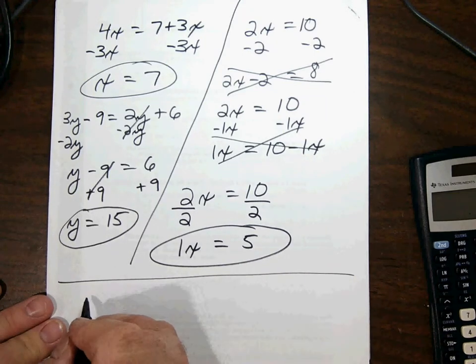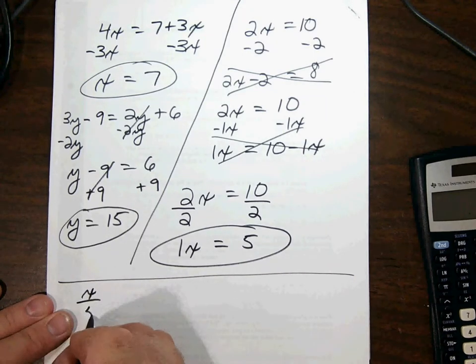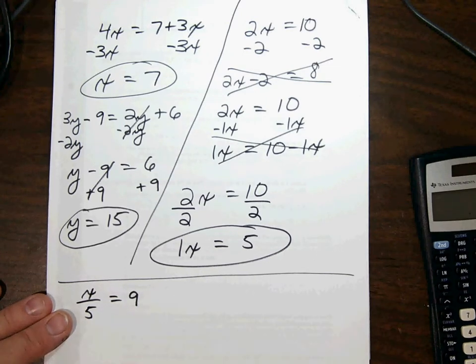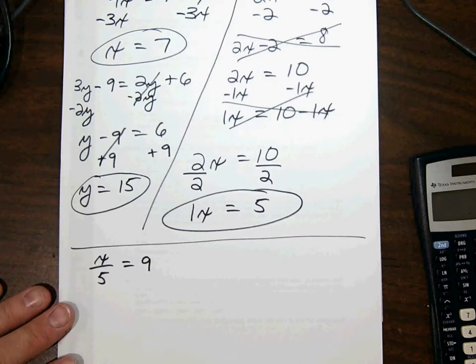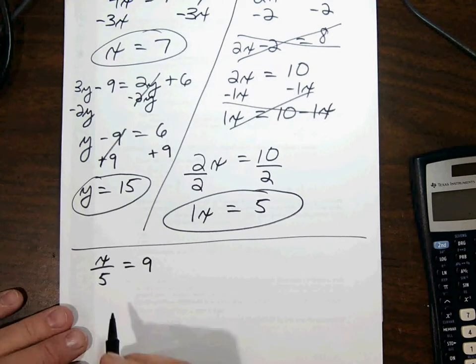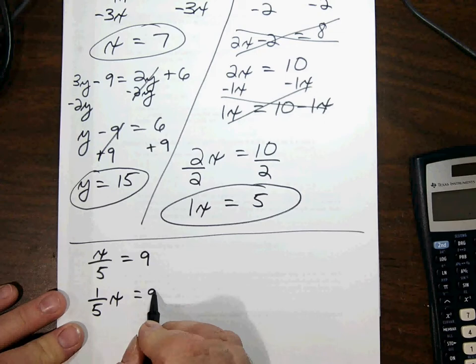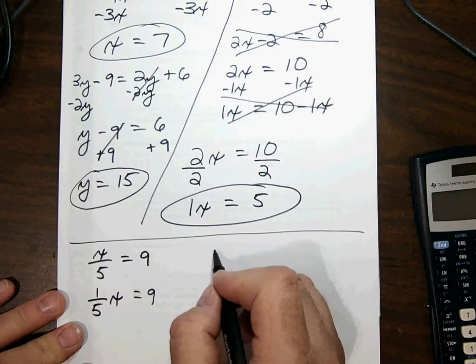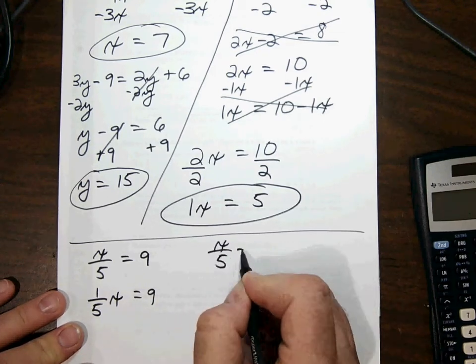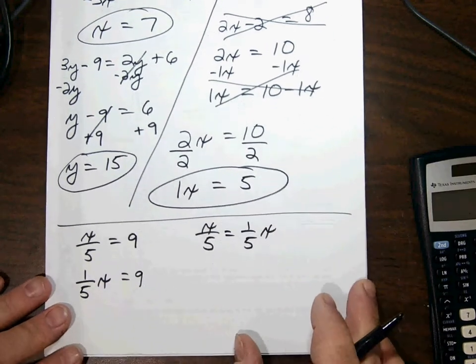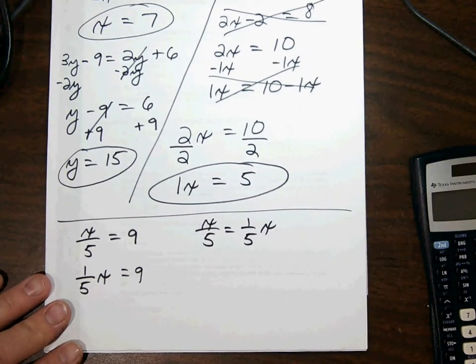What if it's a fractional kind of thing, like x divided by 5 equals 9? Now what am I going to do? Well, another way to think of x divided by 5 is to call it 1/5 x. Let me do a sidebar here. x over 5 is identical to 1/5 x. It's just two slightly different ways to convey the same thing.